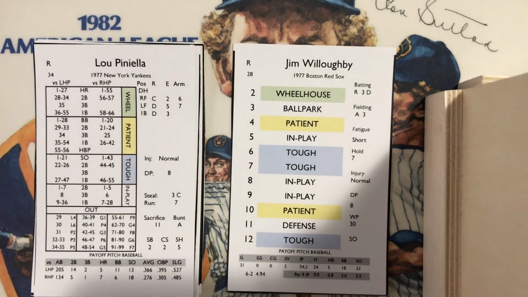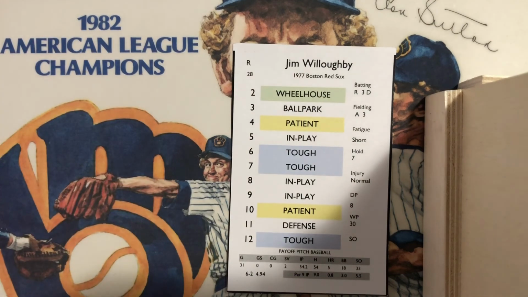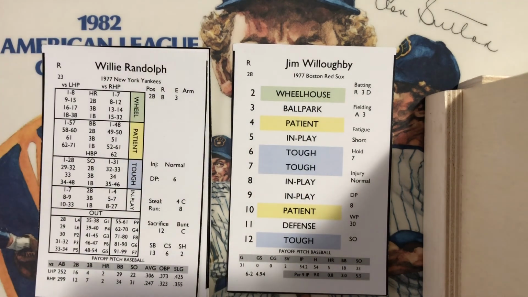The Red Sox can smell it. They're up 6-4 in the bottom of the 10th. There's 2 men out. Piniella's 1 for 3 on the day. Willoughby winds and the pitch. Base hit, blooper to right field, falls in front of Evans. He's aboard. Tying run comes to the plate now, and Willie Randolph, who's 2 for 4, with a run scored on his ledger.